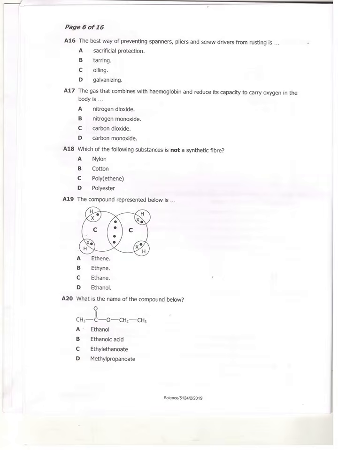The best way of preventing spanners, pliers, and screwdrivers from rusting is: A. Sacrificial, B. Tinning, C. Oiling, D. Galvanizing. So the best way is D, galvanizing. We can't use oiling or sacrificial protection. So the best one is galvanizing.